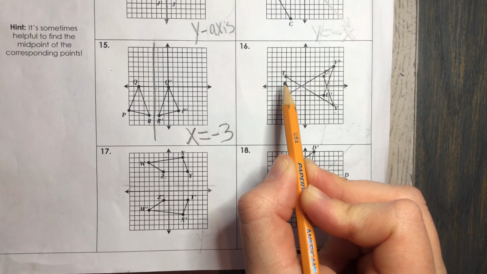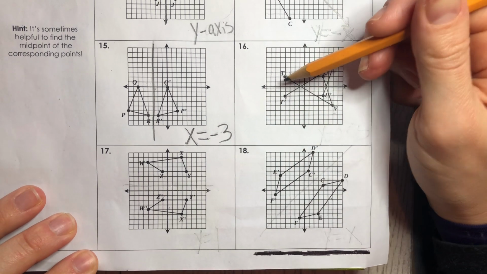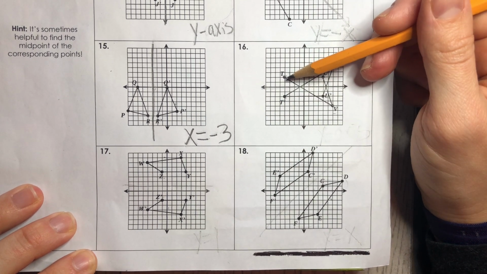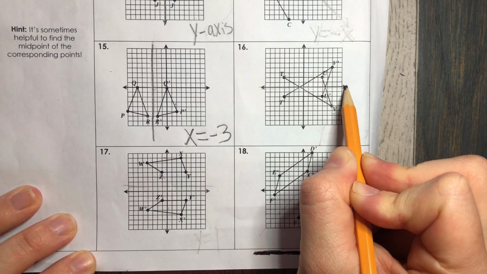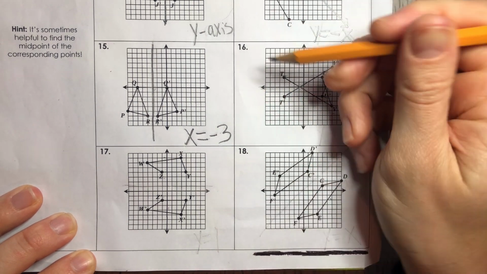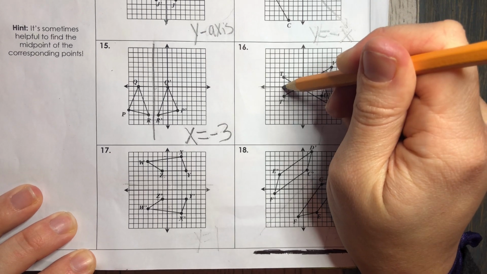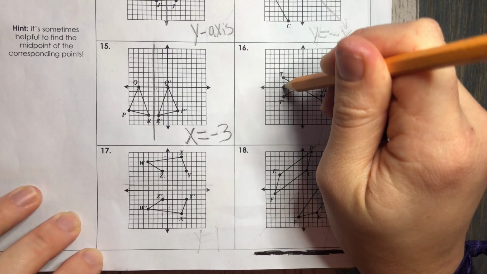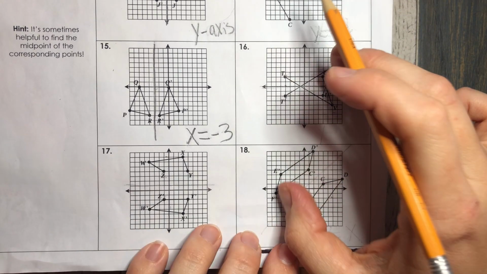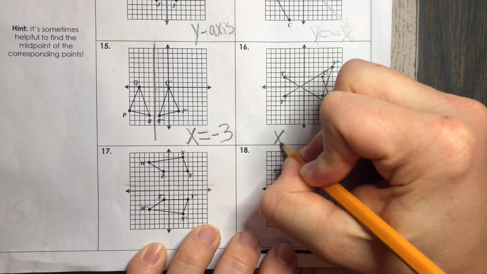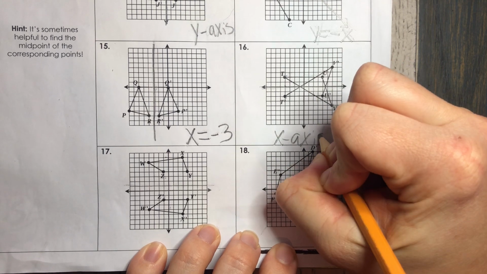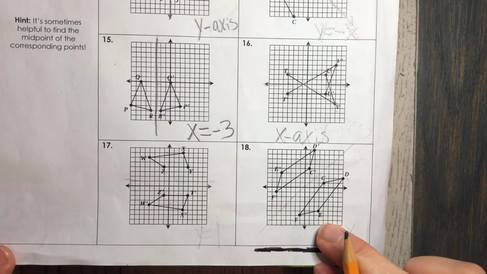And remember, if you're trying to find where that line is, we'll pick a set of points. Like if I'm looking at T and T prime, what line is right in the middle of those 2 points? That's your line of reflection. Well, T is 2 spots from the x-axis and T prime is 2 spots from the x-axis. So this was reflected across this line right here, the x-axis. You can still count spaces to double check your answer.